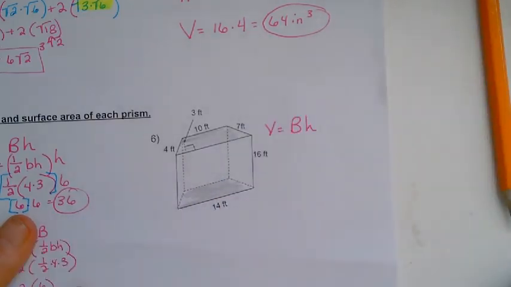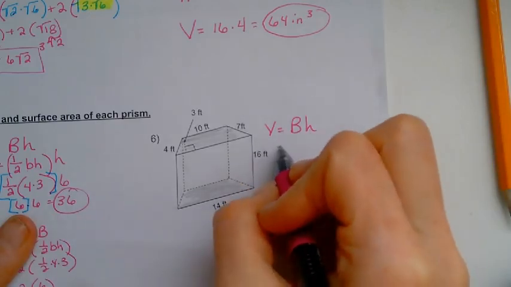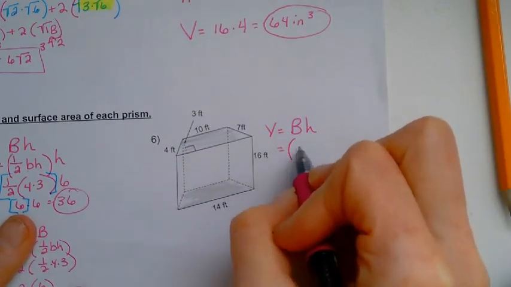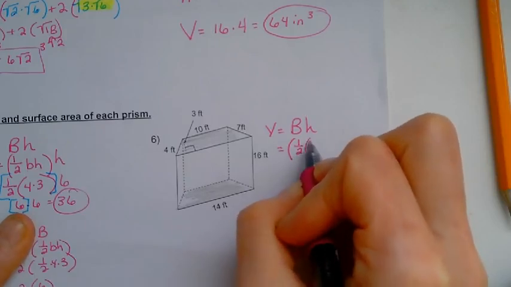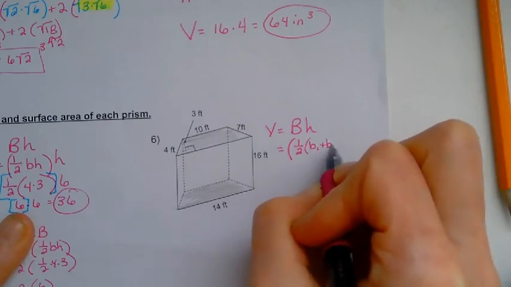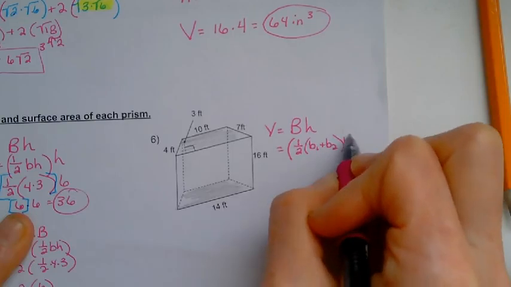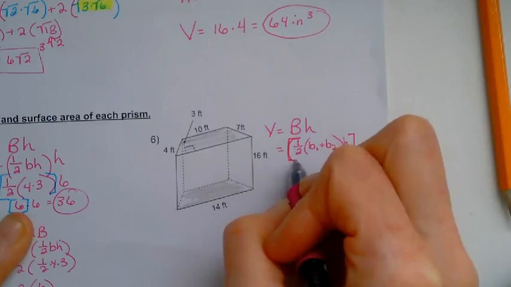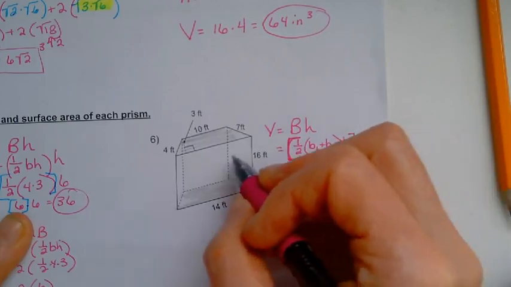So we'll find the area of this trapezoid. The formula for the area of a trapezoid is 1/2 times B1 plus B2, all times the height. I should have put that in the square bracket. So that is the area of the base, and then the height is the distance between them, so that's 16.